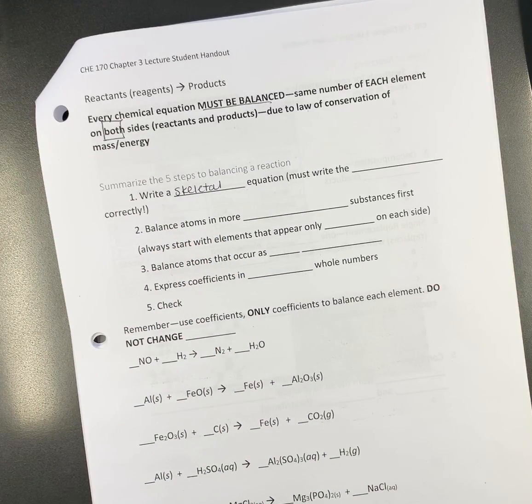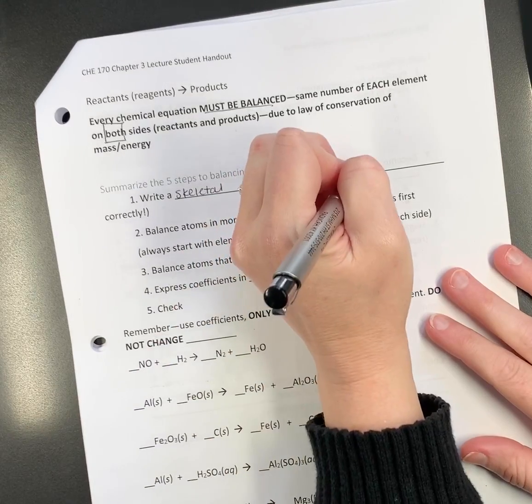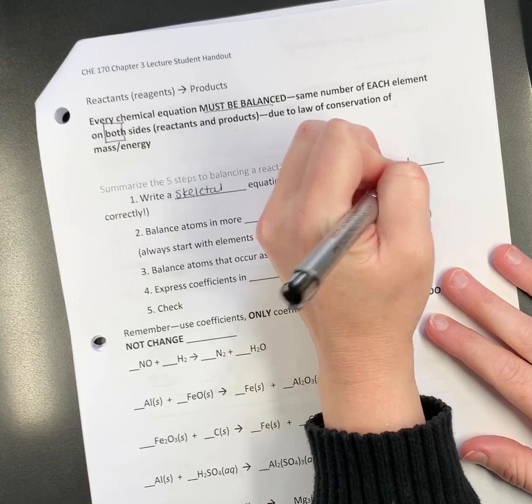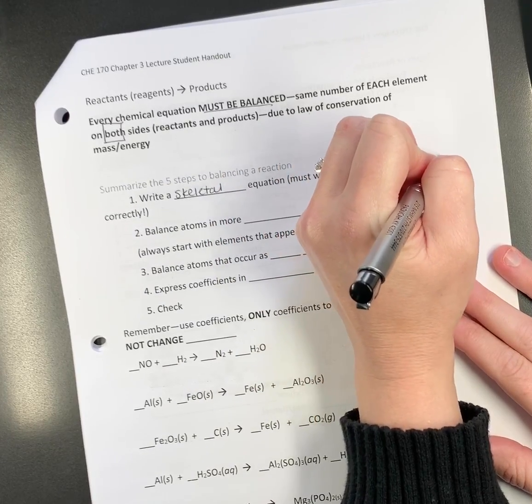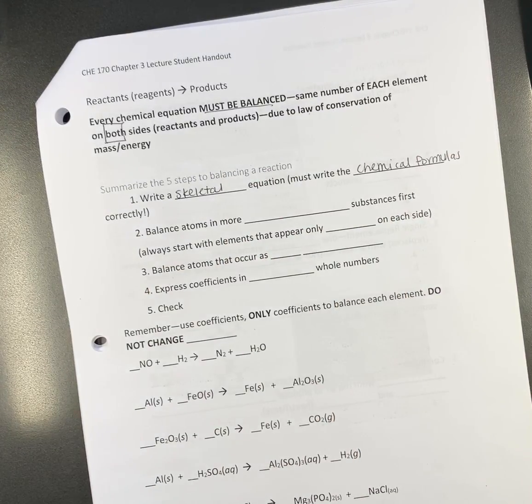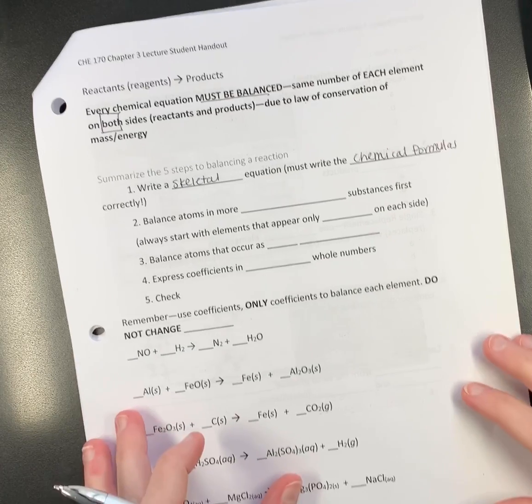That means you just write the chemical formulas out and you put your reactants on the left, your products on the right, and you separate them by the arrow. In order to do this, you have to write or copy the chemical formulas correctly. That's why I spent a long time on nomenclature. Because if you can't name something, go from formula to name or name to formula, you're going to have a lot of trouble with this.